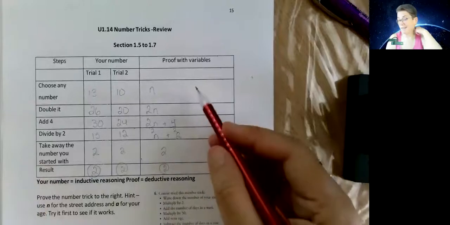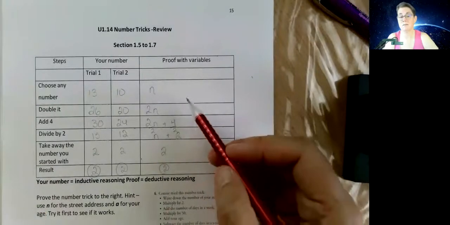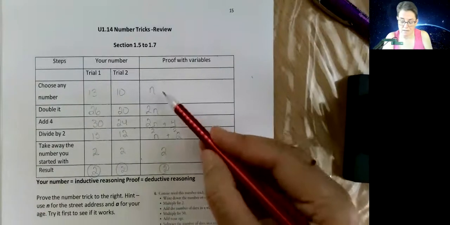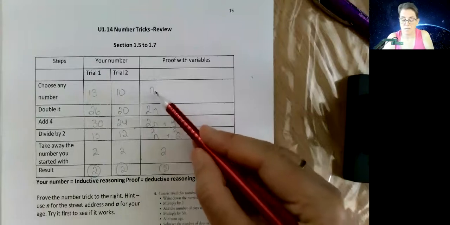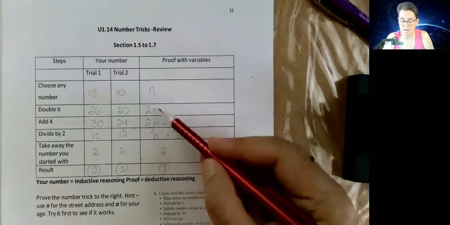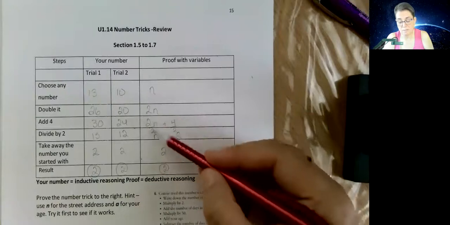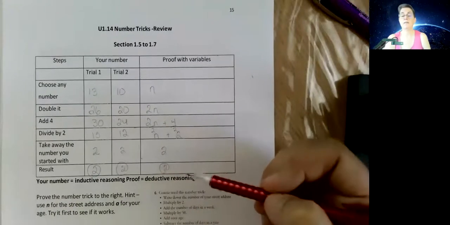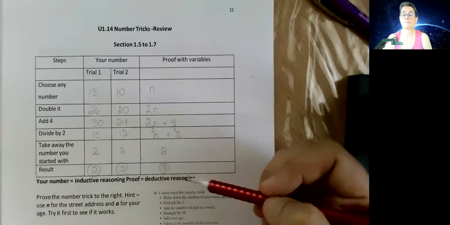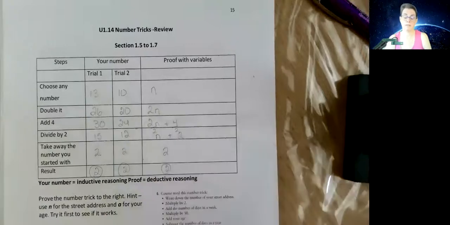So that's why our number trick works. It doesn't matter whatever you put in for n, you're going to end up subtracting it after dividing by 2, so that part disappears, and you end up with 2 all the time. Ta-da! There's our number trick.